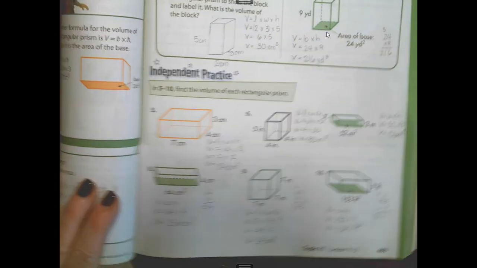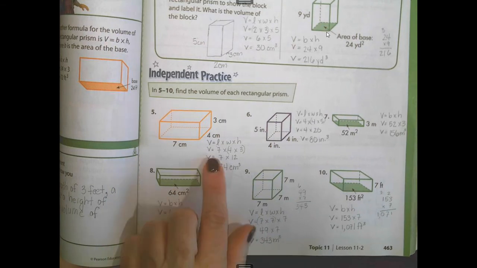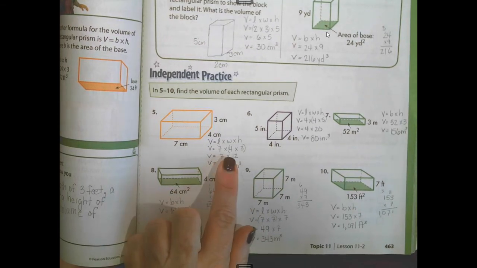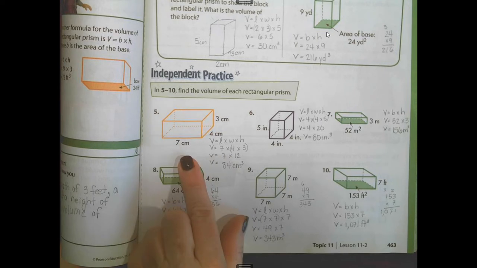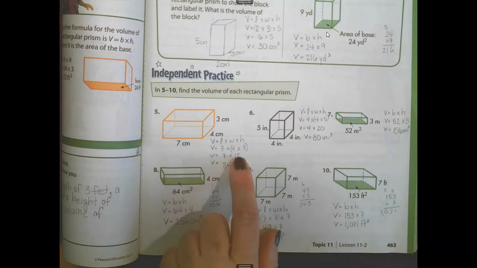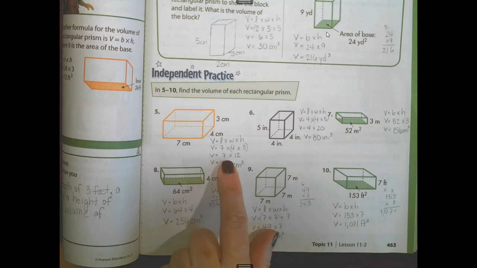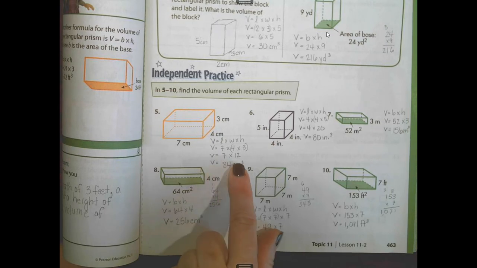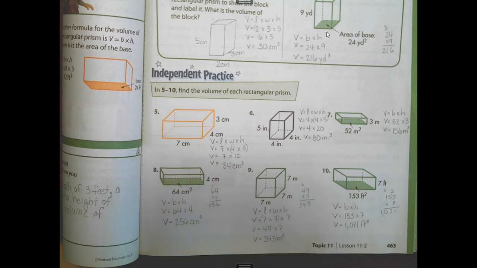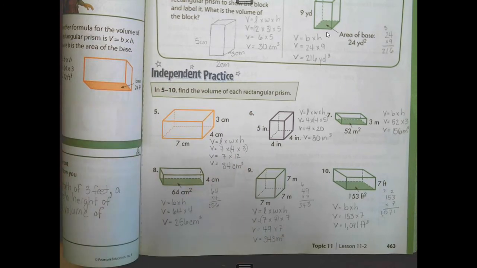All right, here's my work and the solutions to each problem. So number 5, I'm using the volume equals length times width times height formula. I plug in my values, 7 for the length, 4 for the width, 3 for the height. I chose to multiply 4 times 3 first, so I put the parentheses around it. When I multiply, I still have 7 times 12. 12 times 7 is 84. I'm working with centimeters, so it's 84 cubic centimeters.